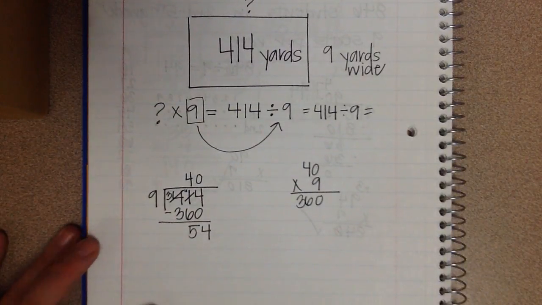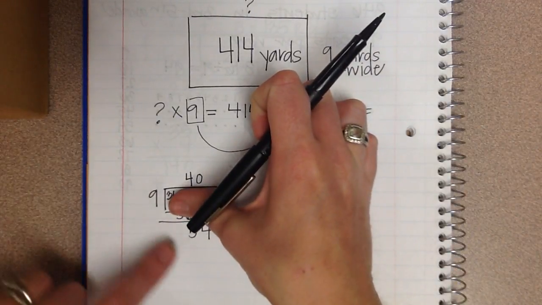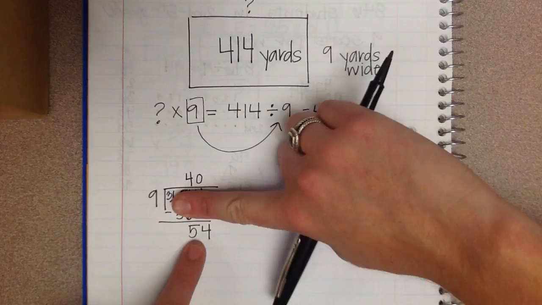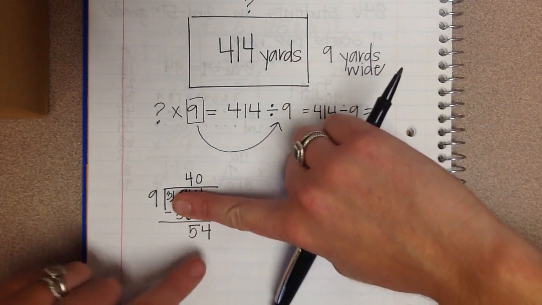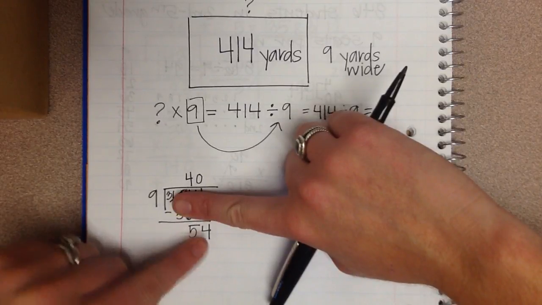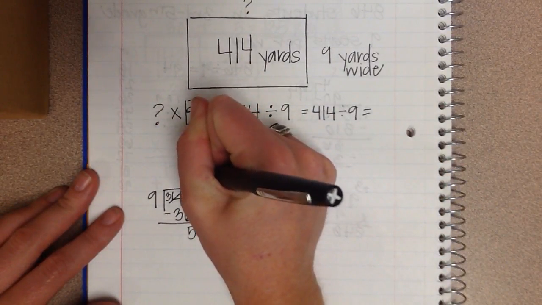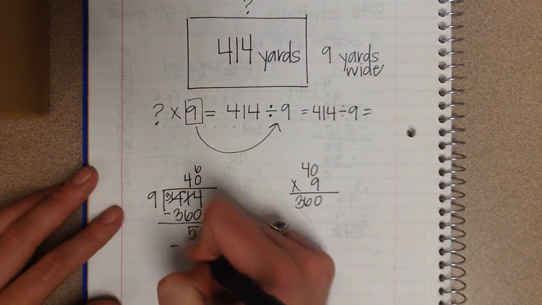Okay? So now I'm going to forget that. Does 9 go into, sorry, keep forgetting. Does 9 go into 54? It does. It goes into it 6 times. So I'm going to put my 6 above the 4 in 54, all the way at the top. And then 9 times 6, so I'm going to subtract that.